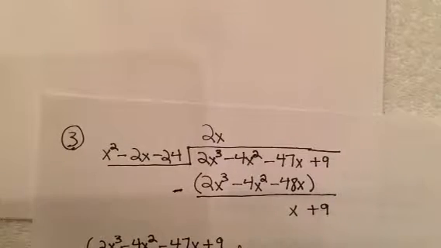For problem number 3, we have a ratio with a cubic expression in the numerator and a quadratic expression in the denominator. Since the degree of the numerator is greater than the degree of the denominator, we're going to be looking at long division.